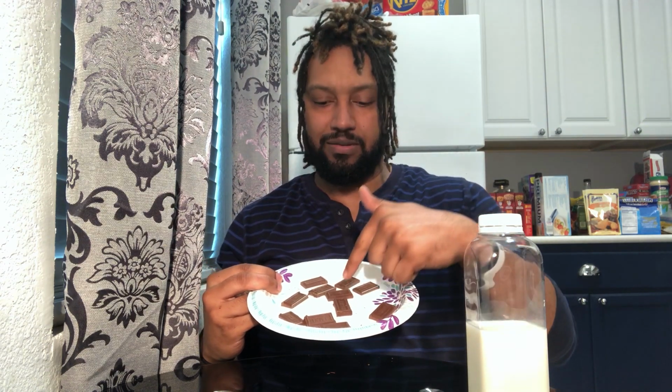I had a whole candy bar, one whole bar, that I've now broken into 11 equal pieces. I ate one. 1, 2, 3, 4, 5, 6, 7, 8, 9, 10, 11. So now I can create a fraction of the candy bar that I have. My one whole candy bar is now broken into equal pieces, 11 equal pieces.